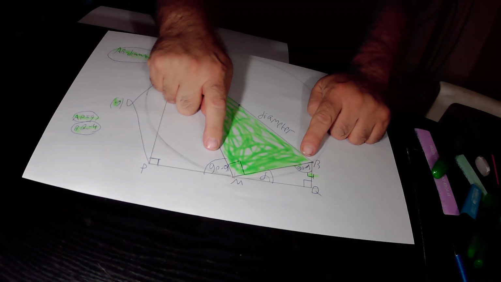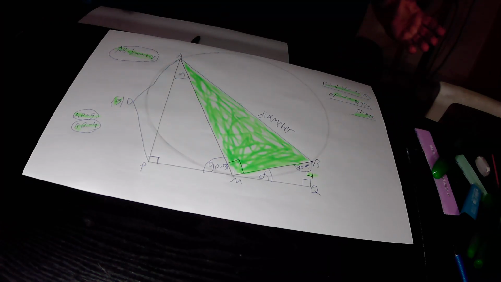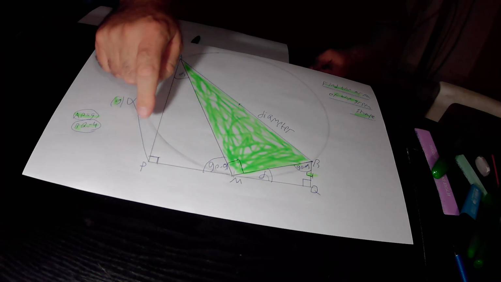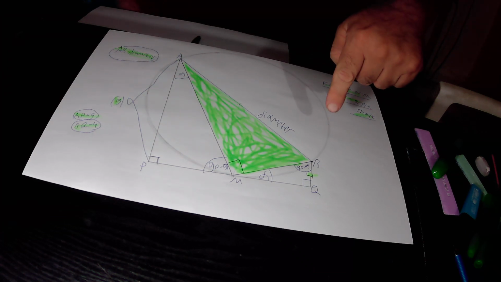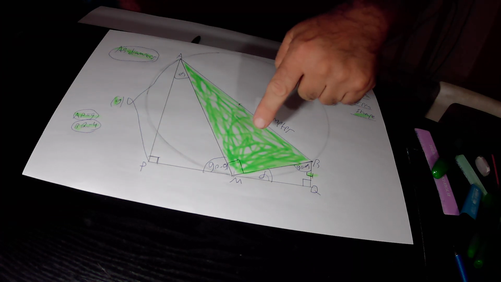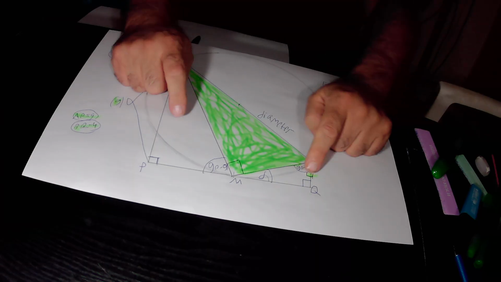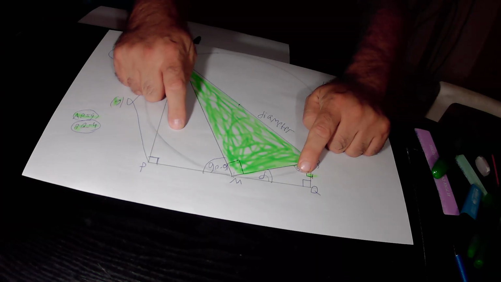And finally, those two angles are both equal to 90 degrees minus alpha, therefore they are equal to each other. So we find out that all three angles of this big right triangle APM are correspondingly equal to all three angles of this small right triangle BMQ. And therefore, those two right triangles are similar to each other according to the angle similarity rule.